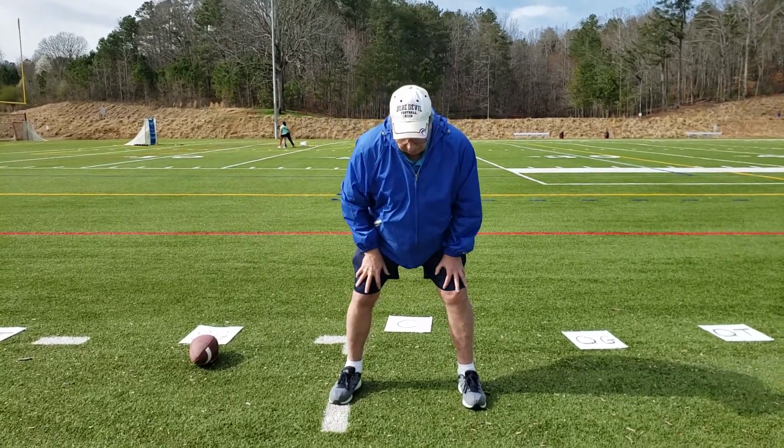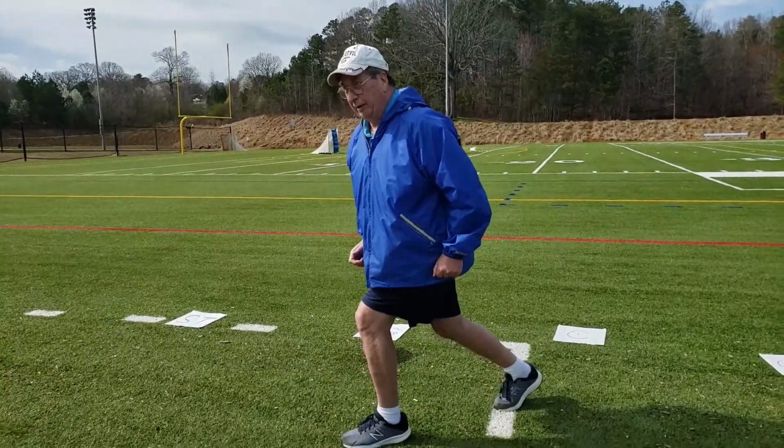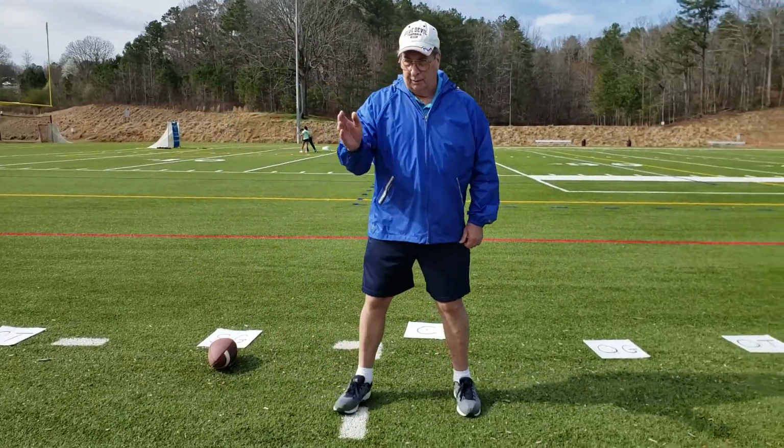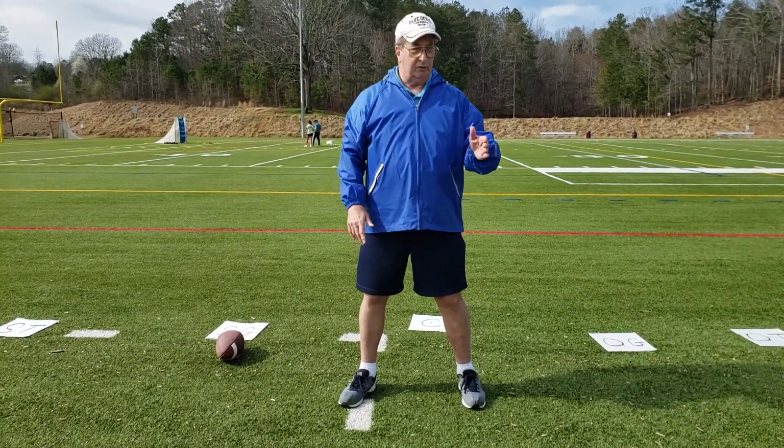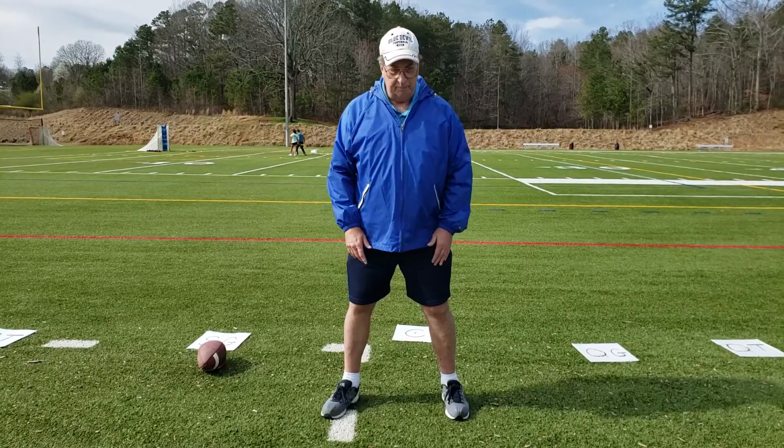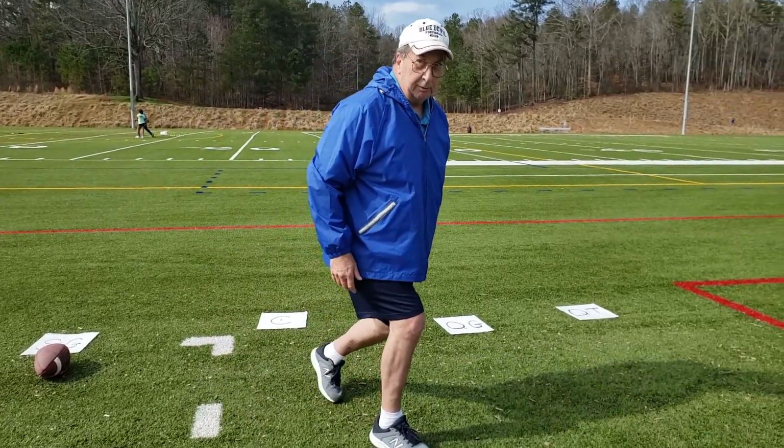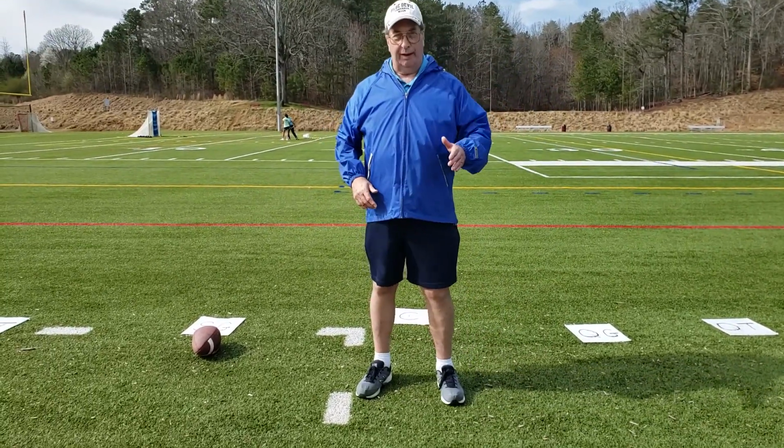One way to do that is our backs will cross their feet as they're heading for the hole, whether he's going 2, 4, or 6, or 3, 5, or 7. If he's going to the left, he's going to cross here. It gets us to the hole right now.